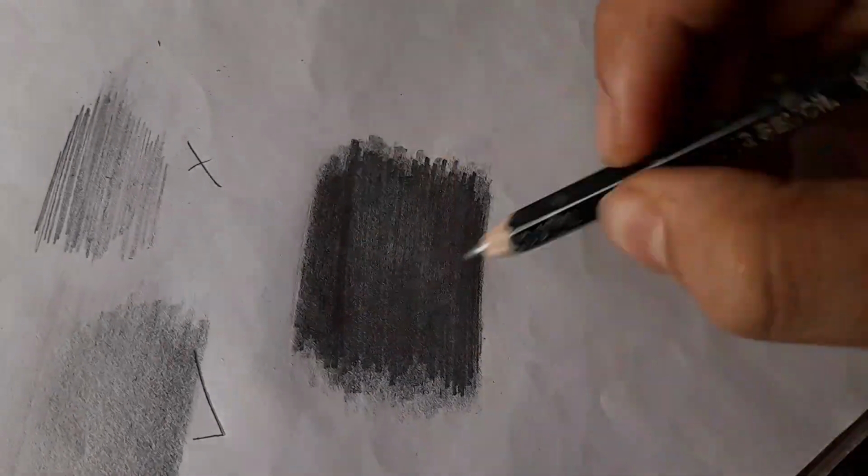Step 3 is start with light pressure. When you start shading, it's best to begin with light pressure. This will help you create a smooth transition from light to dark areas. You can always add more pressure and darken the tones as you go. Start with a light touch and gradually build up the tones by layering more strokes over each other. This will give you more control and make it easier to create realistic shading.